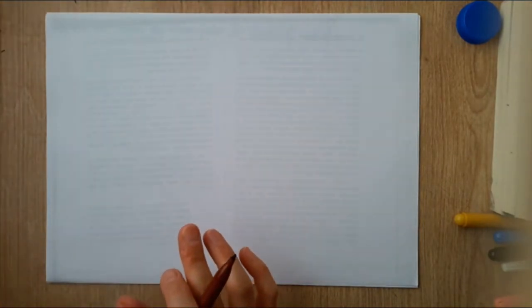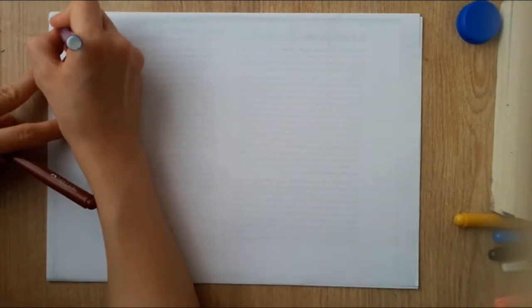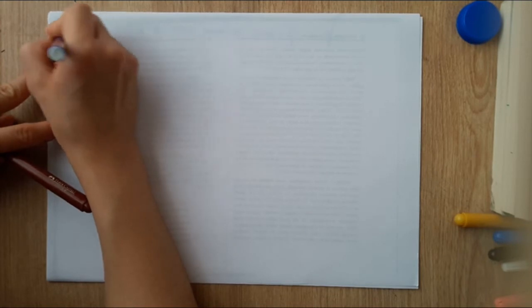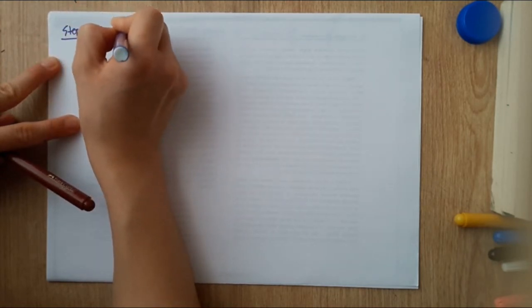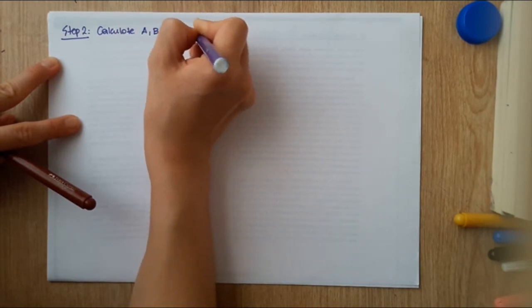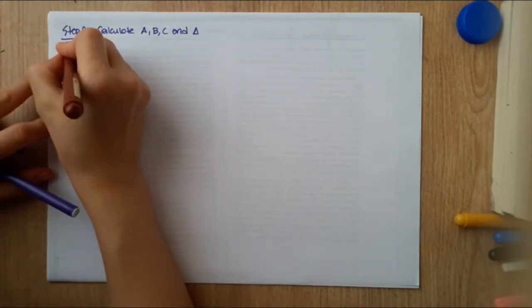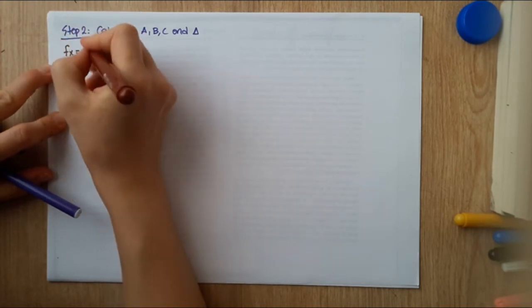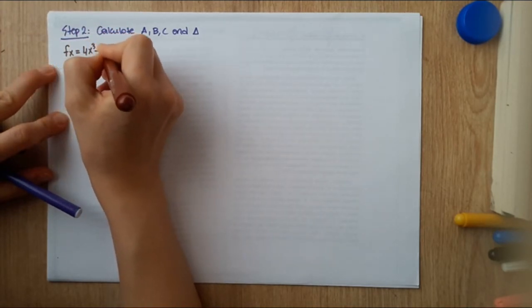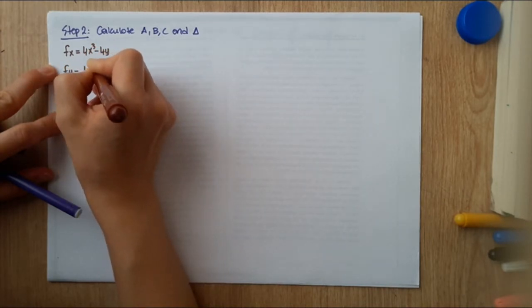Okay, so this is the first step. Let's move on to the second step, which is the calculation of A, B, C, and delta. Step 2: calculate A, B, C, and delta. To do this, we need to calculate second partial derivatives. We know that the first partial derivative f sub x is 4x cubed minus 4y, and f sub y is 4y cubed minus 4x.